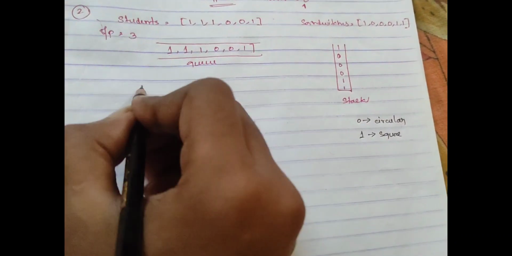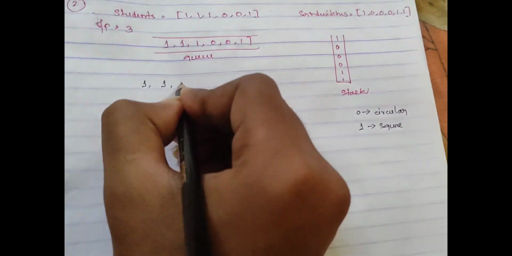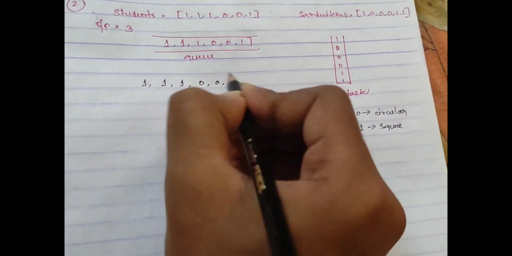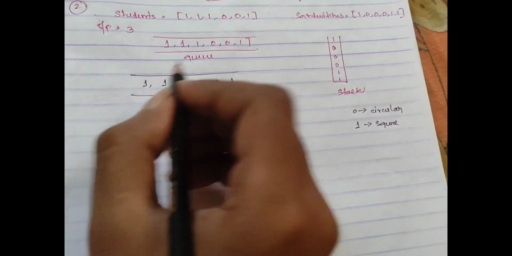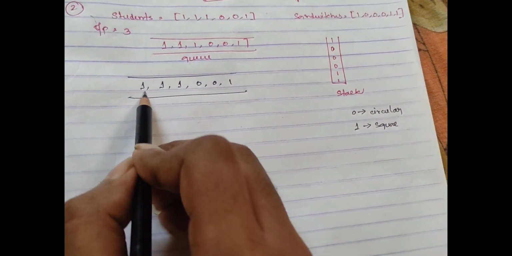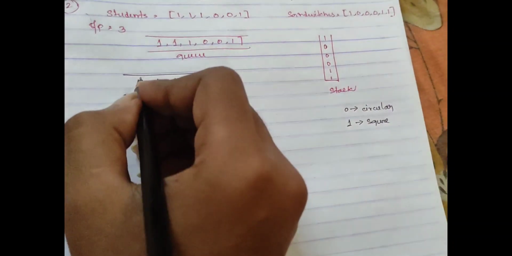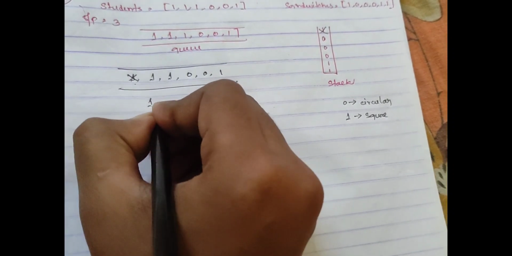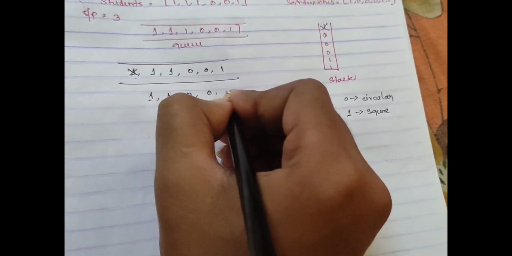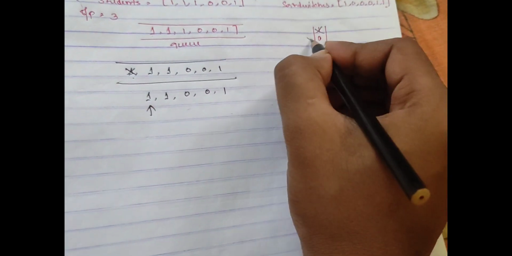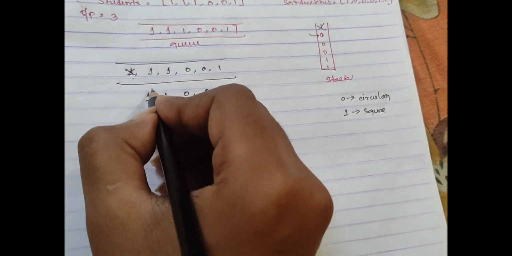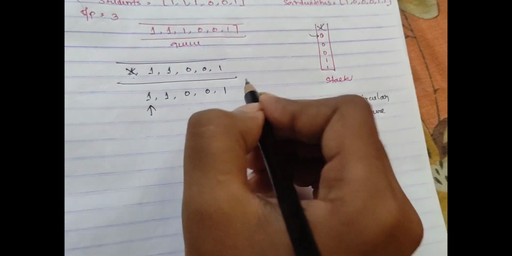Okay, so check the queue 1 1 1 0 0 1. The first element is 1 and the sandwich is 1, this is square and this is also square, so they match, just pop them. Now the first student is 1 and the first sandwich is 0, they don't match, so pop it and push it to the back.